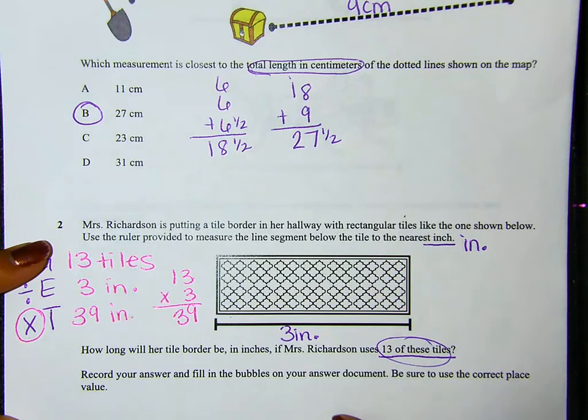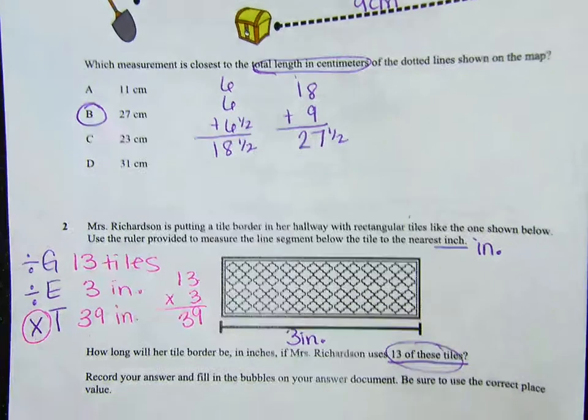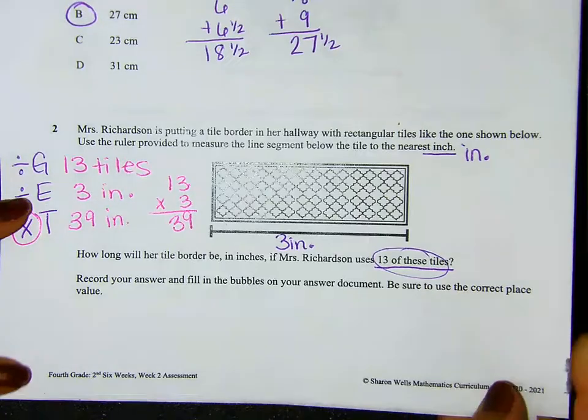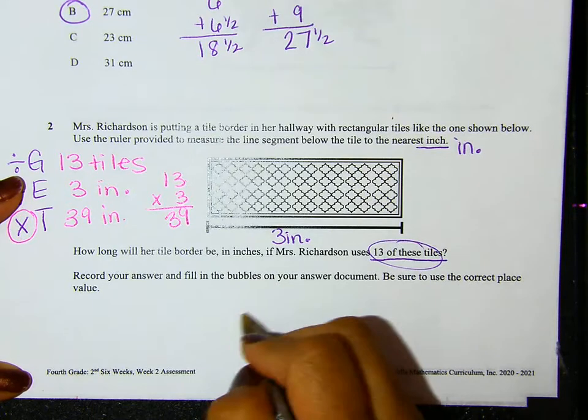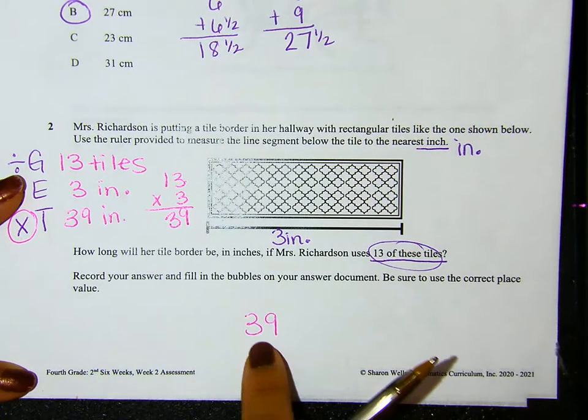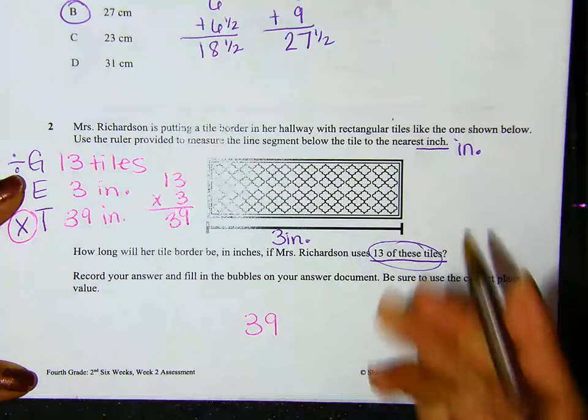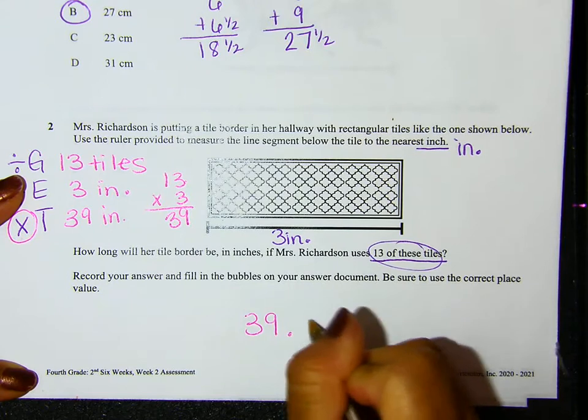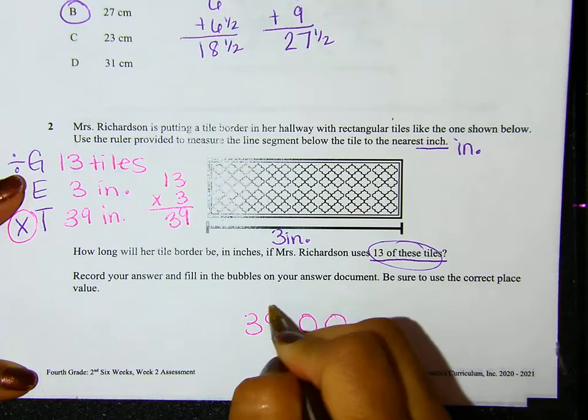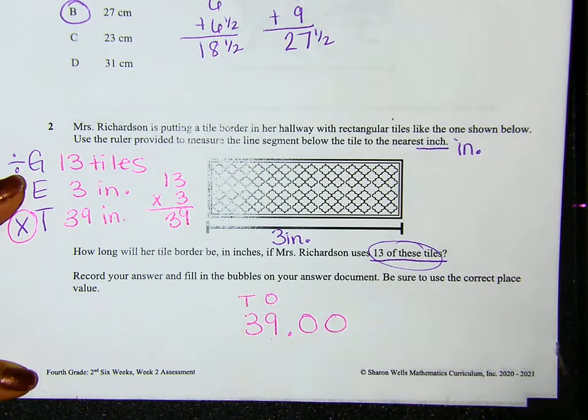So record and fill your answer in the bubble on your answer document. Remember that when you are using an answer document, make sure you label what place it is. So there's no decimals, so you know that when you have your decimal, it's going to be 0, 0. This is your ones place and this is your tens place.